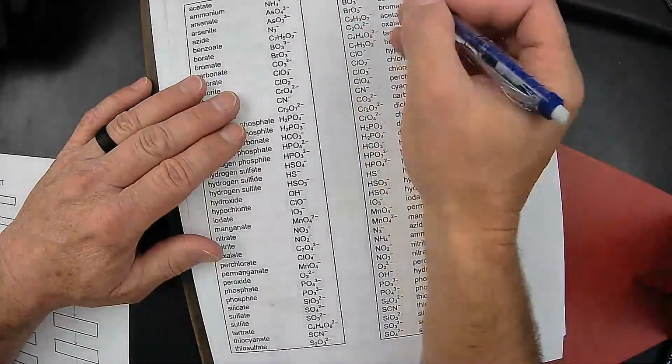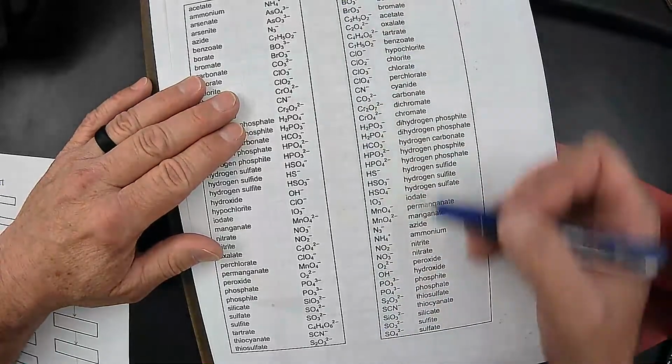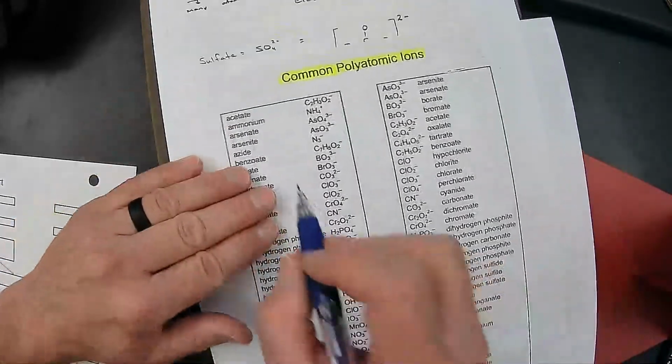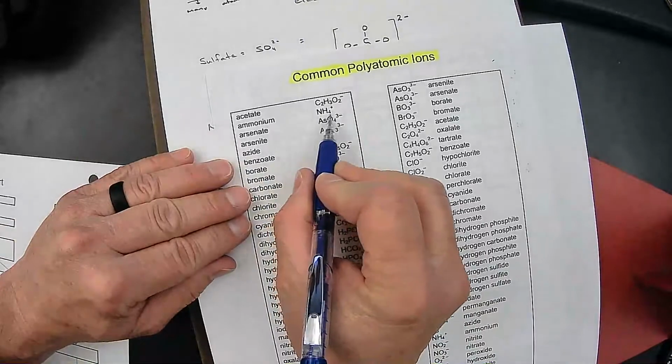As you can see from the chart, on our common chart, all of these are negatively charged, wanting to gain electrons, except for this one, ammonium.